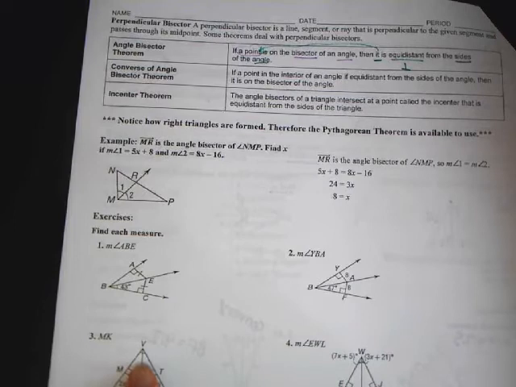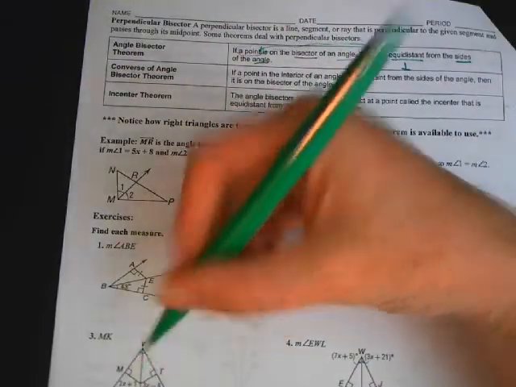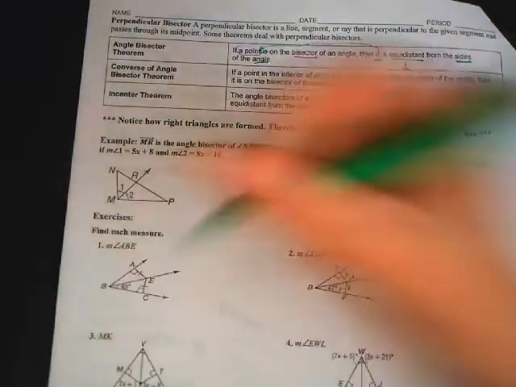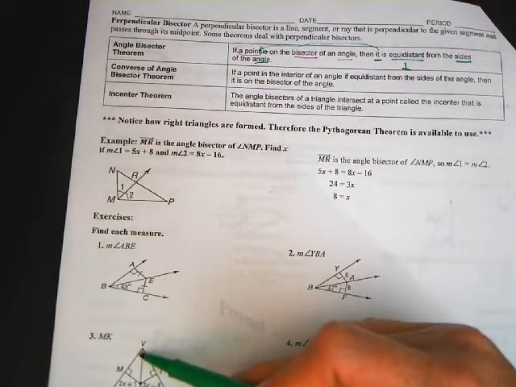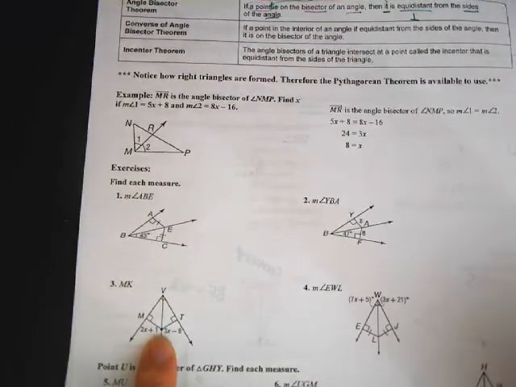So using the theorem, let's check it out. Okay, this one is showing point V or point K, more likely, is on the angle bisector because these tiny small angles are being marked congruent, okay?